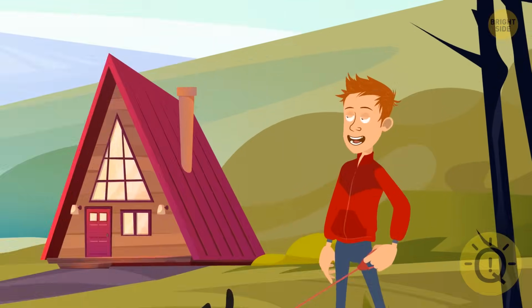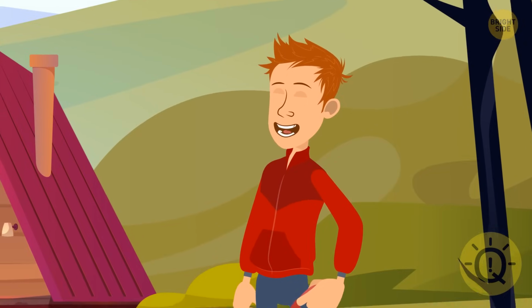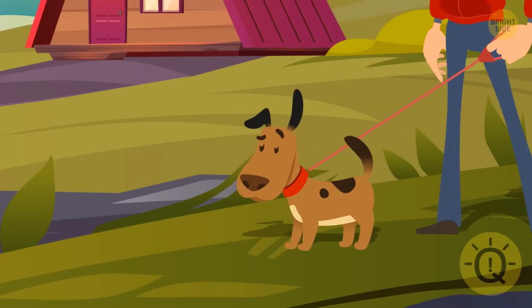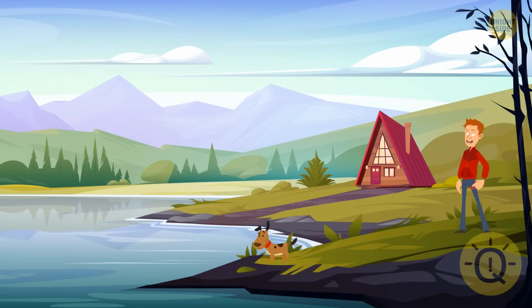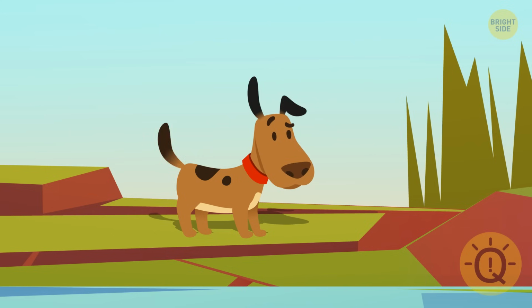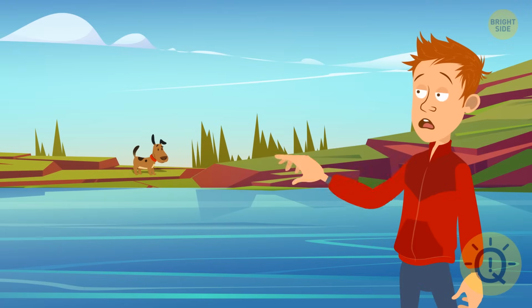Fraser bought a cozy home in Vancouver. On a sunny day, he decided to take his dog out for a walk. When he let his dog off the leash, it ran extremely far away from him. At some point, the dog was opposite him across a huge lake.